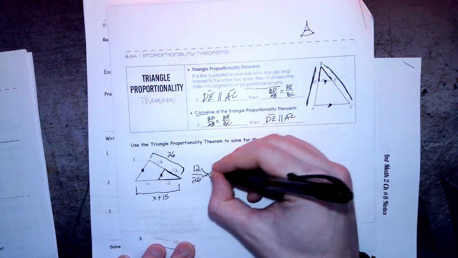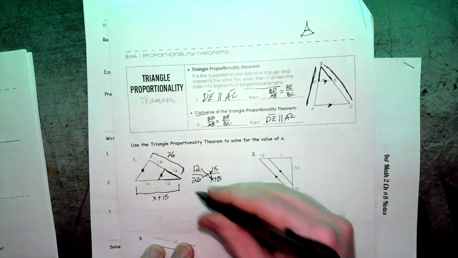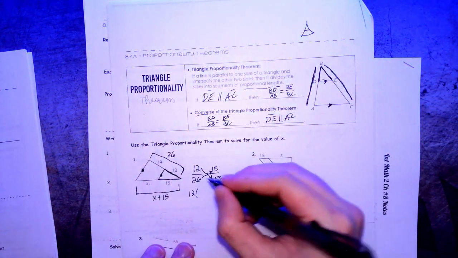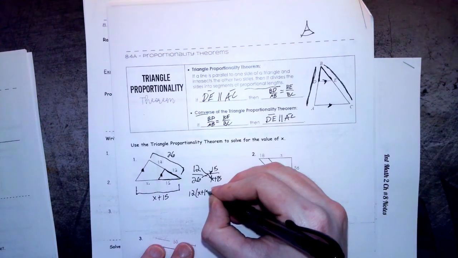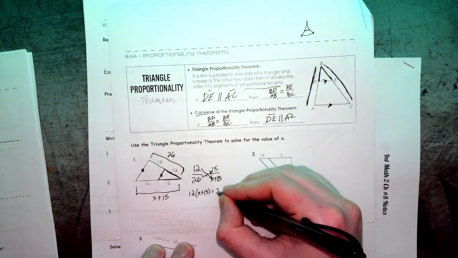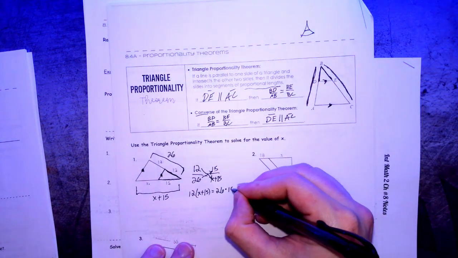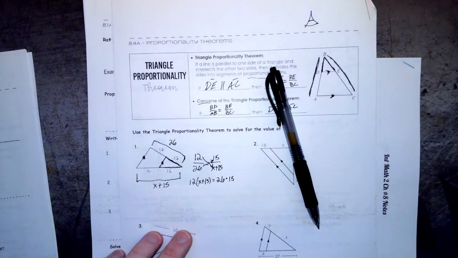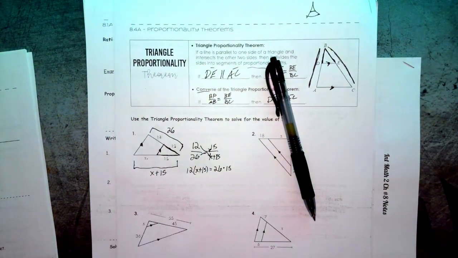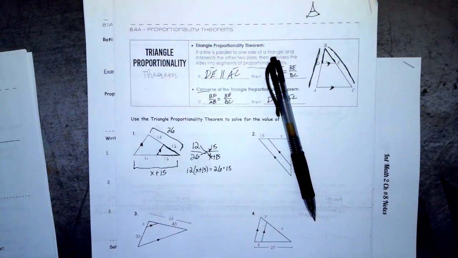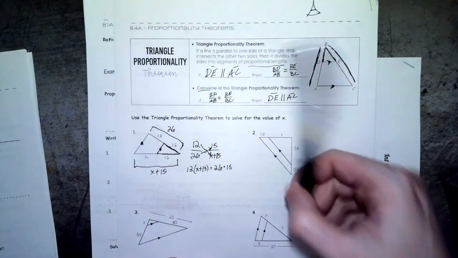So let's cross multiply here. Let's do 12 times x plus 15. That equals 26 times 15. I'm just doing a little cross multiplying there. Make sure my stuff is staying on screen. I'm going to do some multiplication off of my screen now. So let's do 26 times 15. Let's see, that's 390.